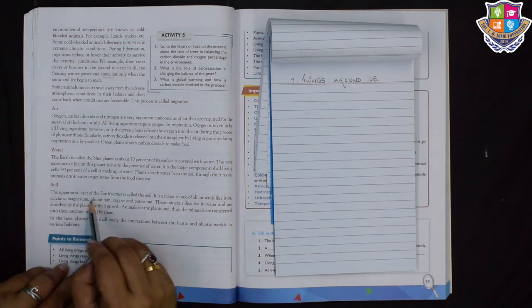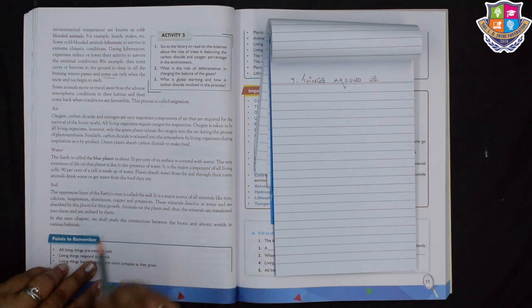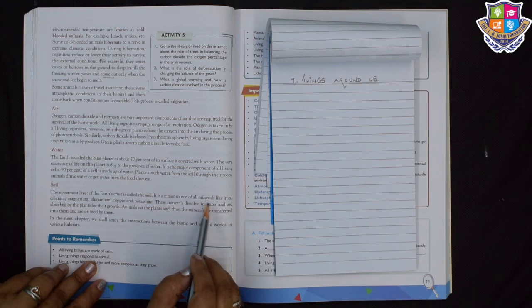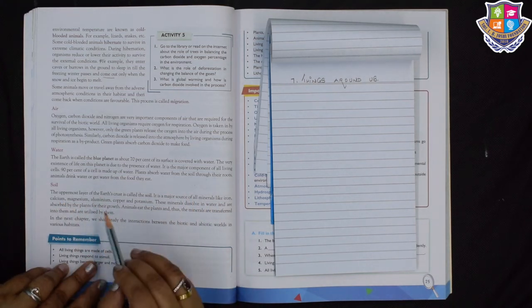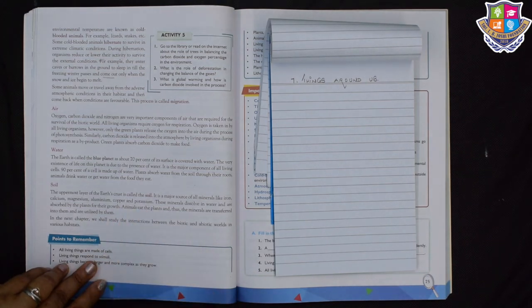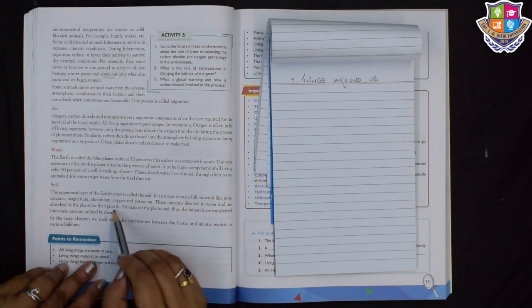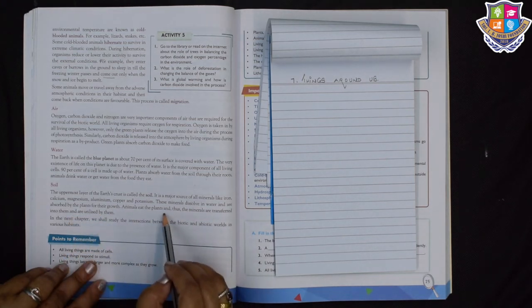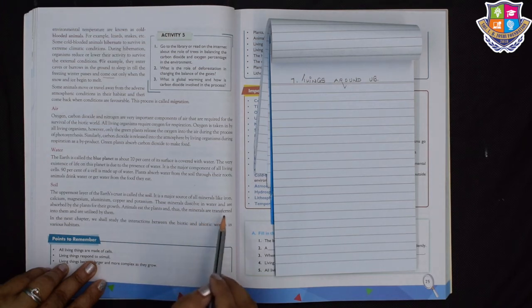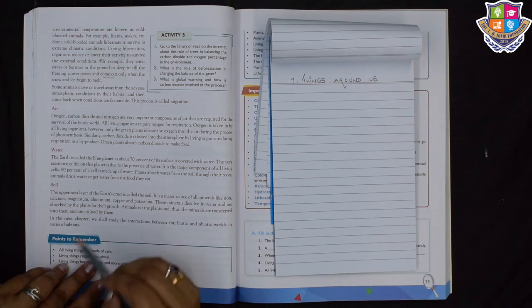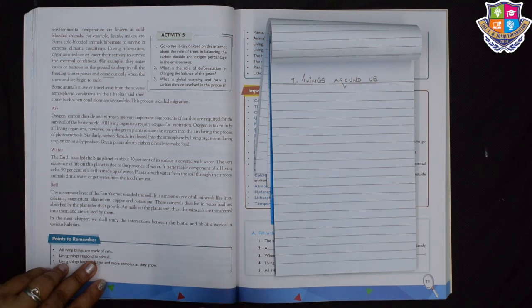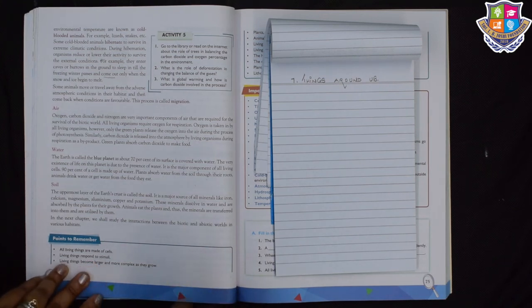Soil. The uppermost layer of the earth's crust is called soil. It is a major source of all minerals like iron, calcium, magnesium, aluminium, copper, and potassium. These minerals dissolve in water and are absorbed by the plants for their growth. Animals eat the plants and thus minerals are transferred into them and are utilized by them. In the next chapter, we shall study the interactions between the biotic and abiotic world in various habitats.